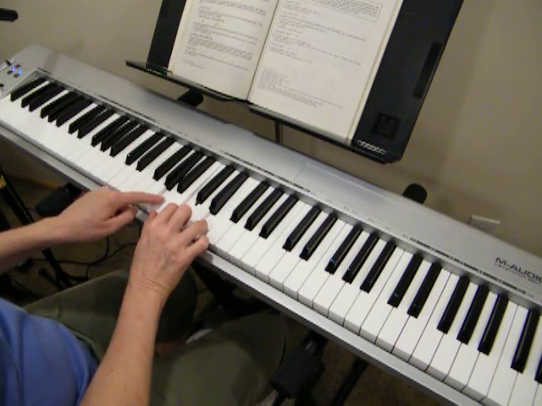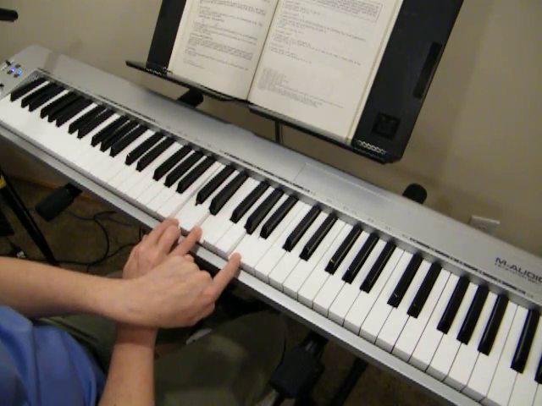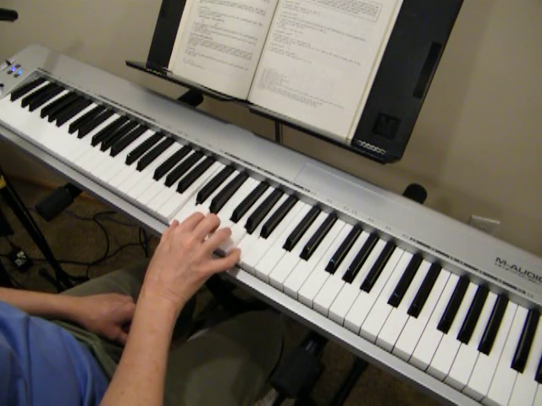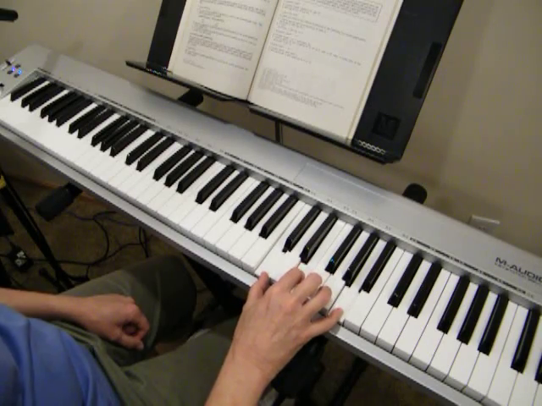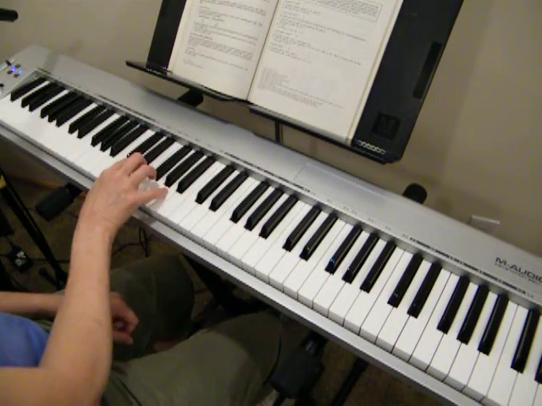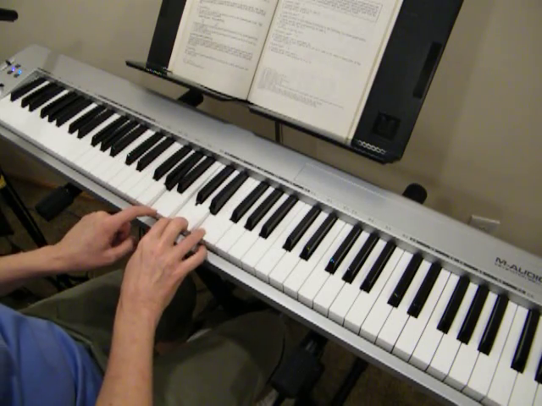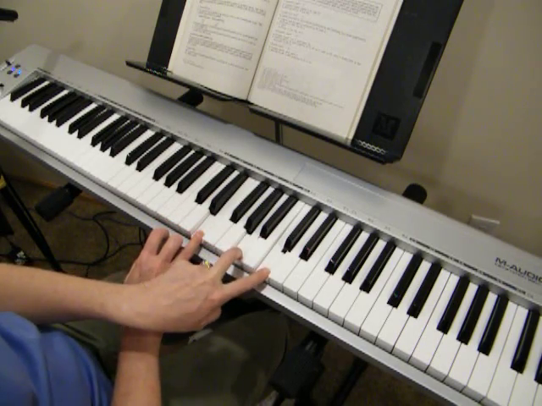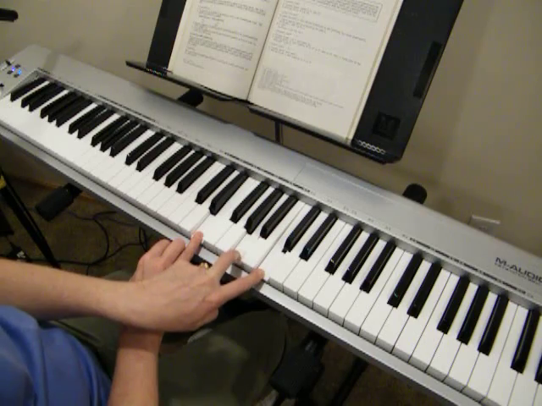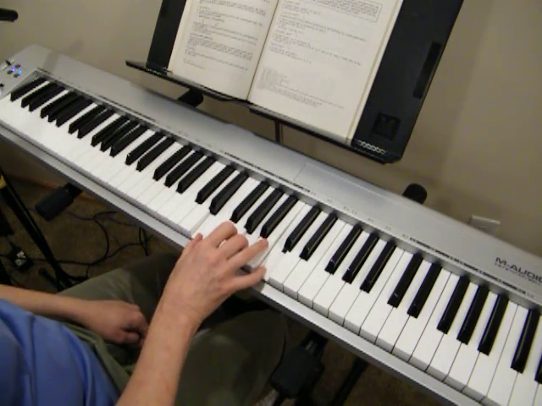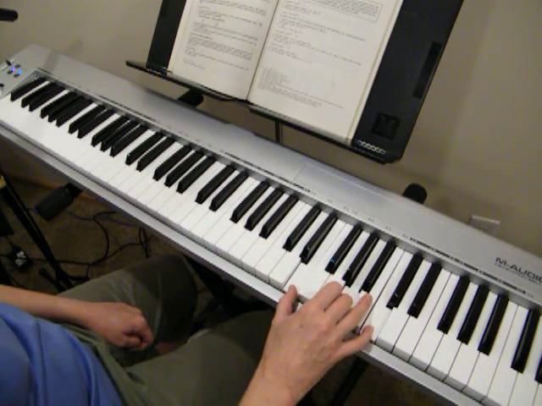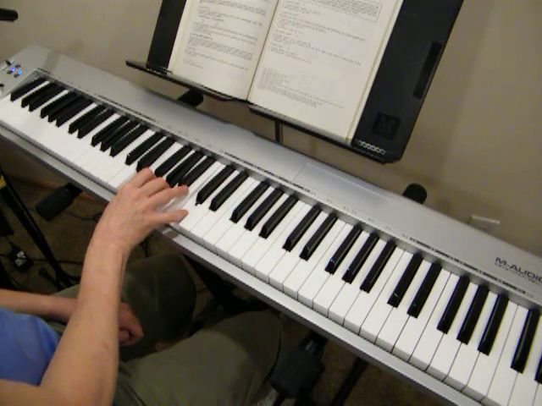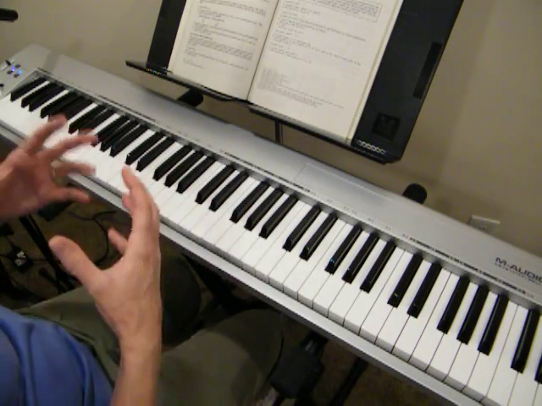This is root position. If I put the A up at the top, it's still A minor, but it is first inversion. Now, if I put both the A and the C up on top, I'm going to have second inversion, and it is still A minor. And the sound is that very sad sound.